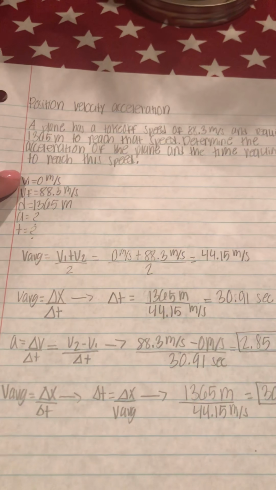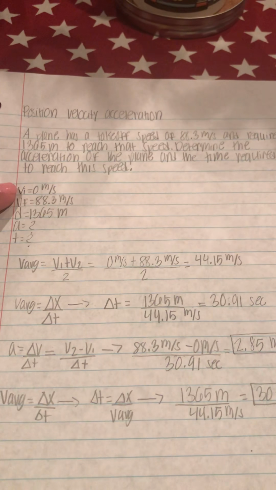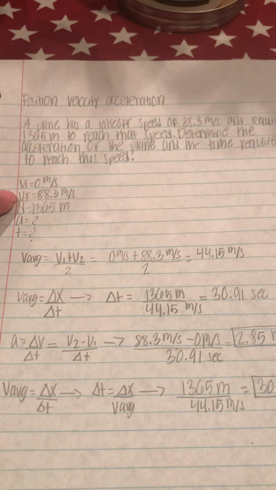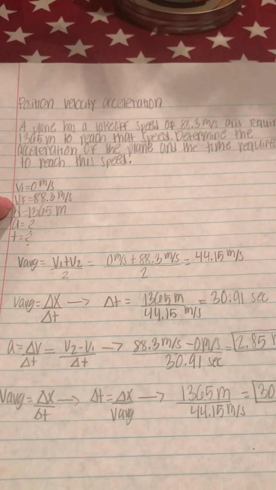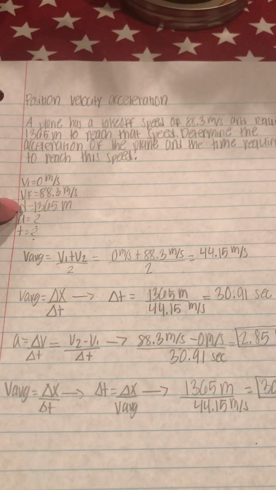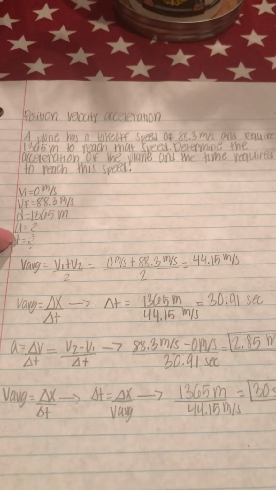So we have initial velocity as 0, as it's starting off at rest. Final velocity would be 88.3 meters per second. The distance is 1365 meters, and we have to find the time and the acceleration.